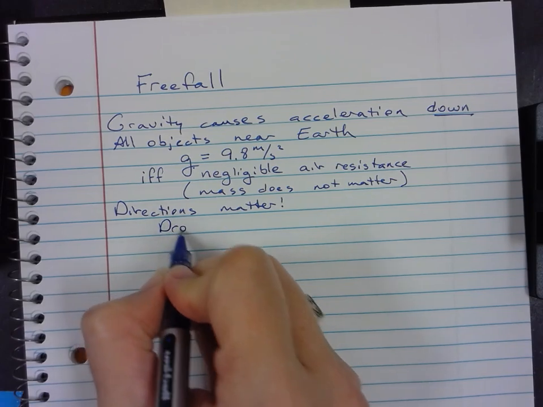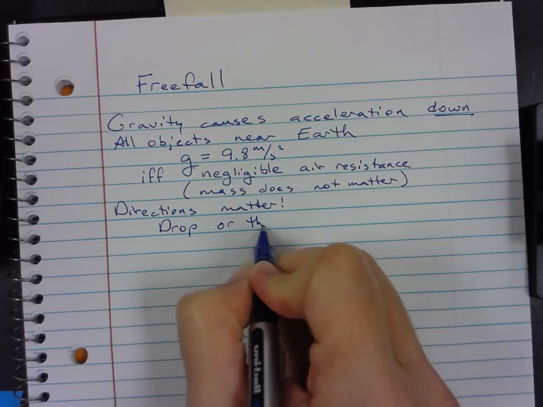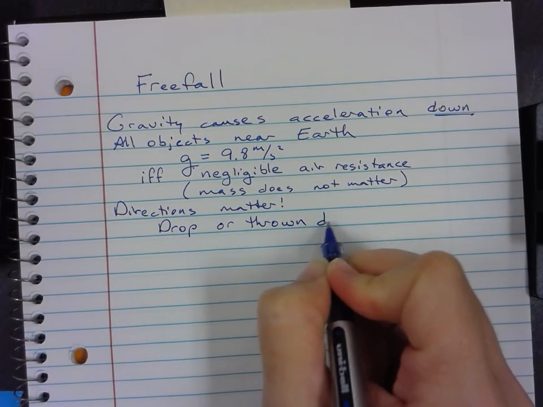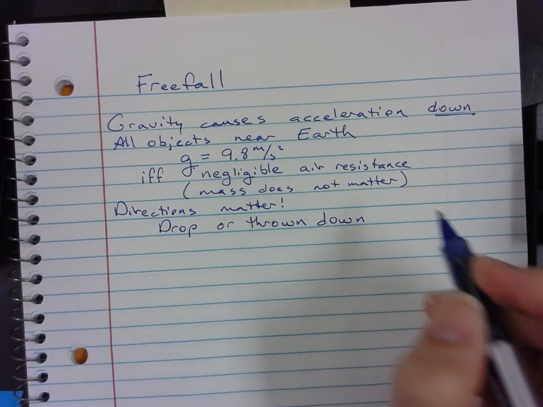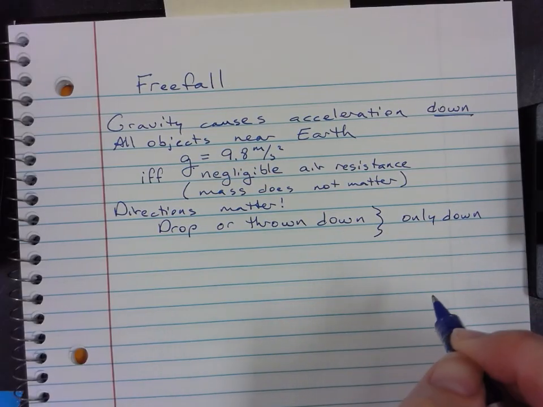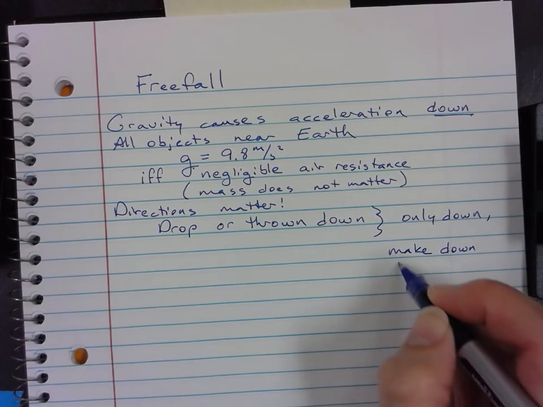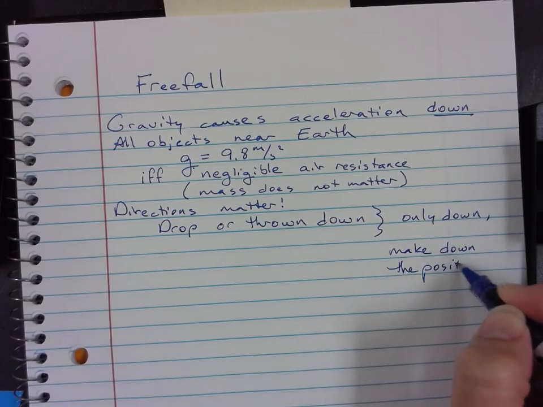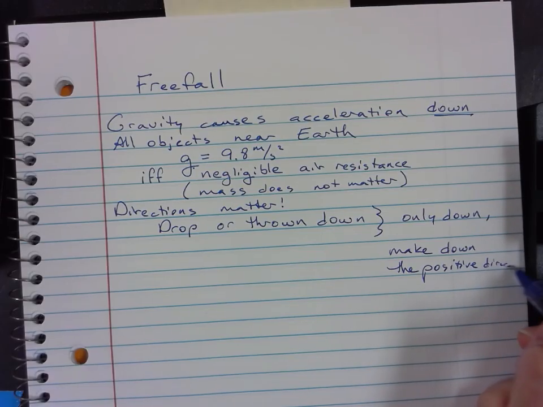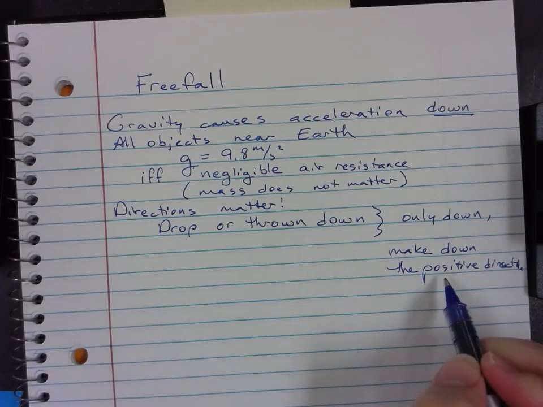Sorry, just a fun thing. If you drop something, it's only going to move down. If you throw it down, it's only going to be down. So since these are only downward motion, make down the positive direction. Because gravity will be down, it will move down some displacement, it will have velocity downward, everything will be down, so make down positive.